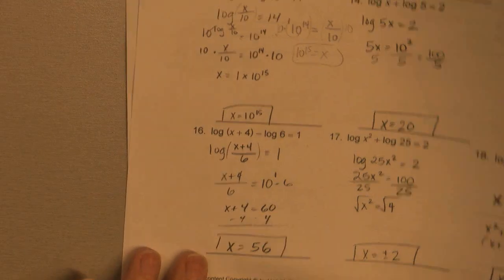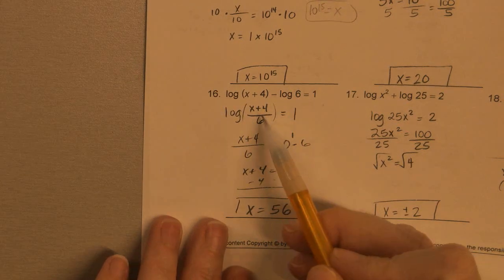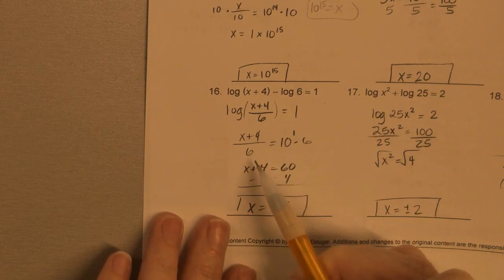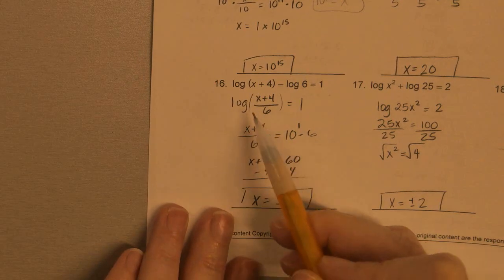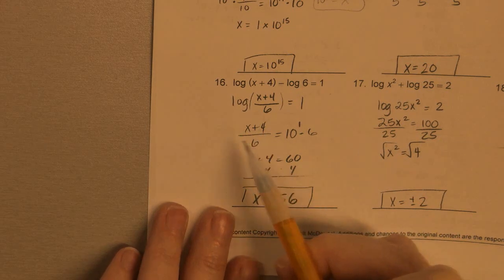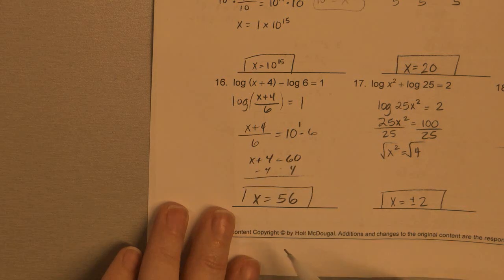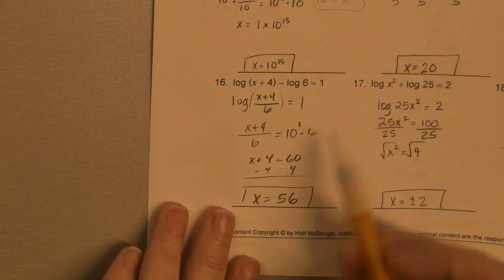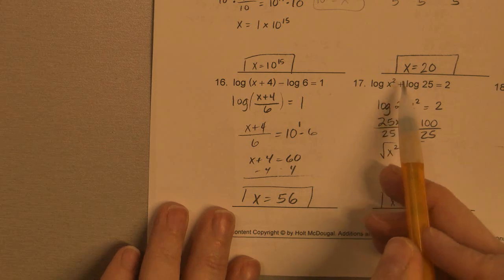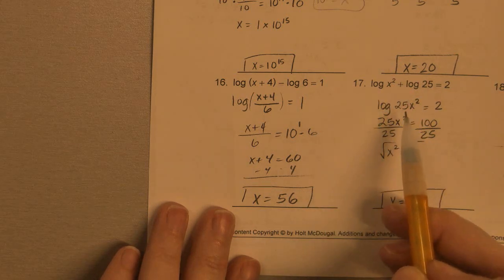And then let's look at 16. So for 16, you're doing division, and then remember, whenever you have a fraction, to undo the fraction, multiply by the denominator. So this is just x plus 4 equals 60. Subtract 4 from both sides.